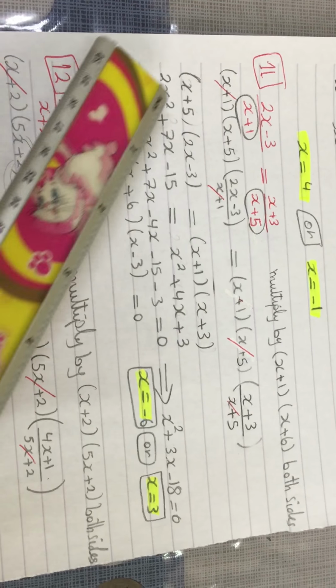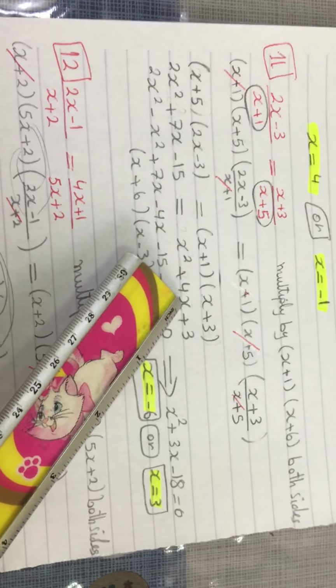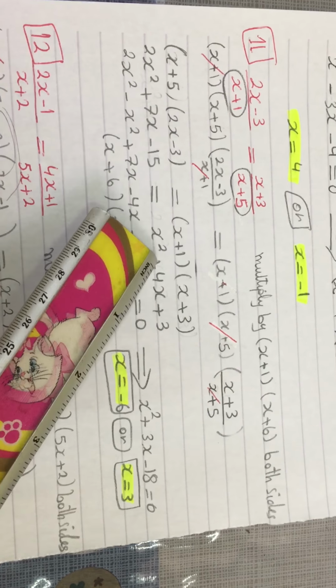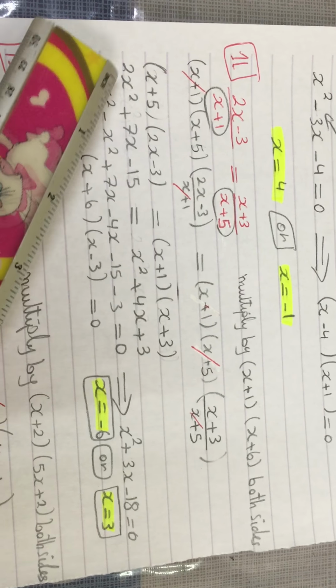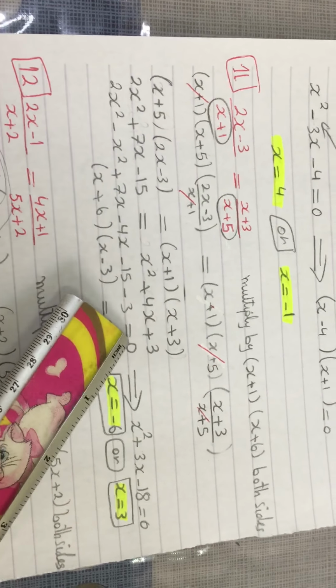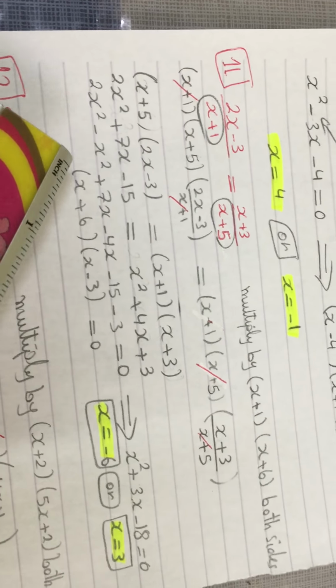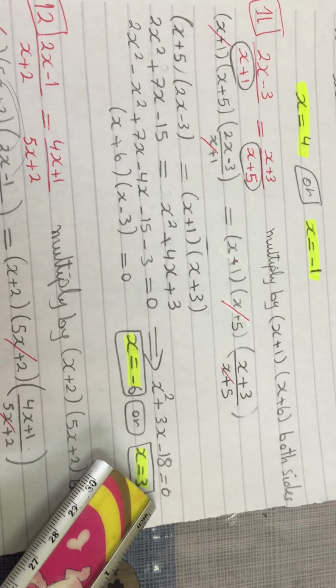Now expand, multiply the two brackets, left and right. Now you have 2x squared plus 7x minus 15 equals x squared plus 4x plus 3. Collect all of them aside, make it equal 0 because it's a quadratic equation, power 2. Now you have x squared plus 3x minus 18 equals 0.